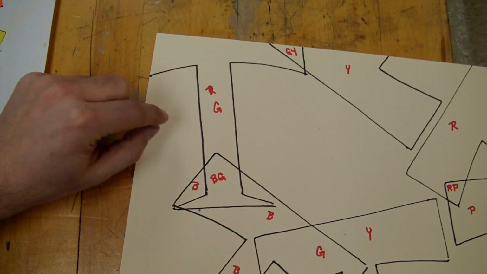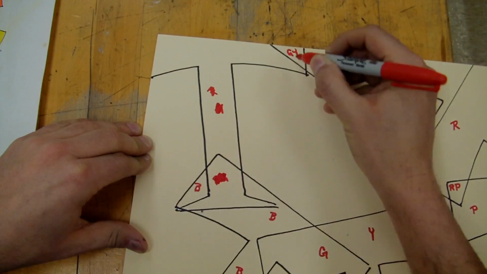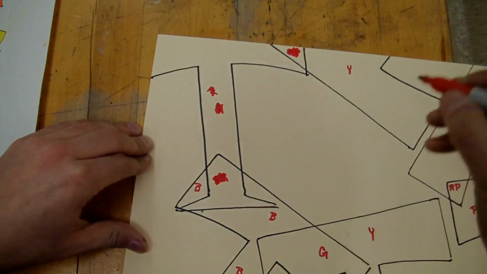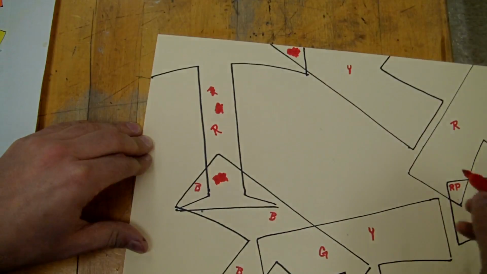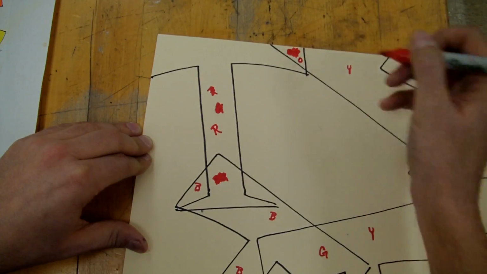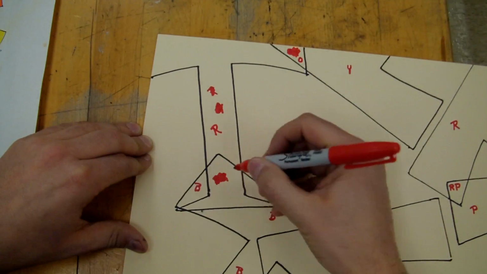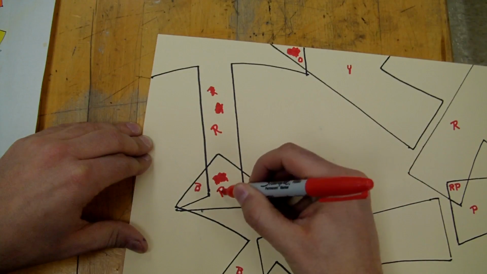I could have done any other ones. Let's erase this real quick and see what else we can do. This one would have worked also if I had made this one red. Red plus yellow makes this one orange. Blue plus red is going to make this one purple.